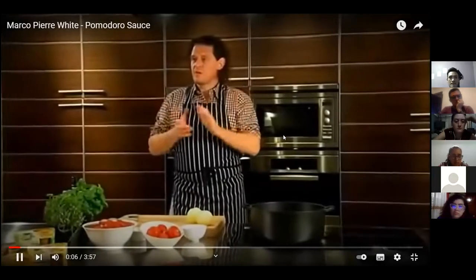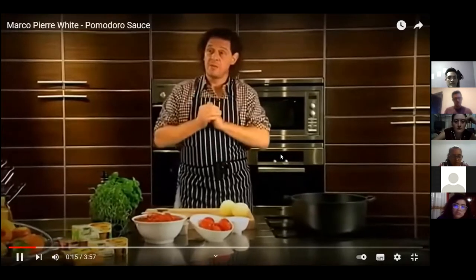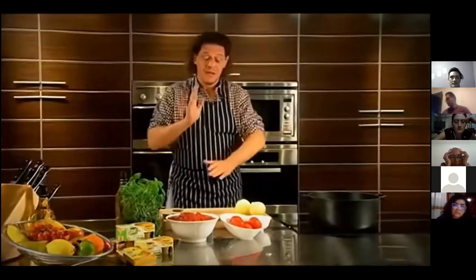Tomato sauce, very simple, very easy. And in my opinion, it's one of the most important sauces in a kitchen. I can use it in lasagna. I can use it in my lamb sauce for my roast lamb. I can make cannelloni with it. I can add it into my minestrone. And it's very easy to make.